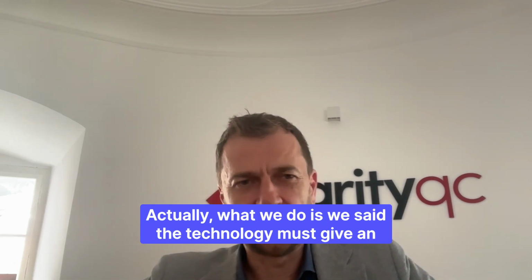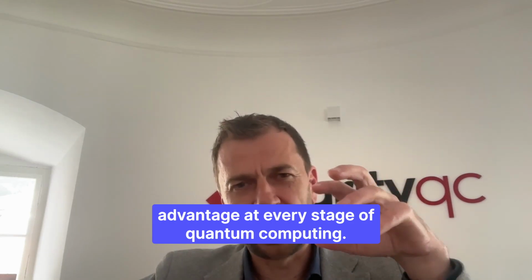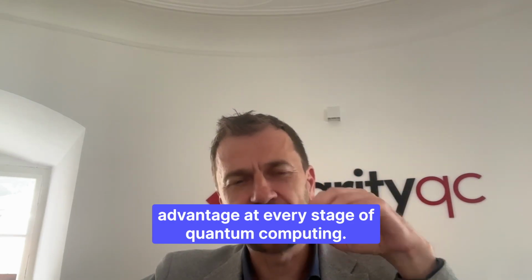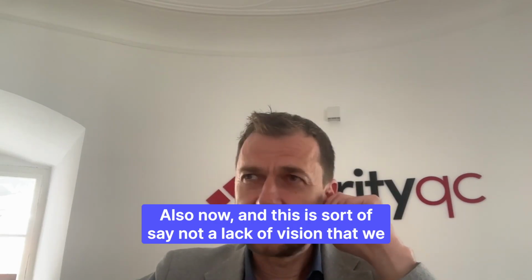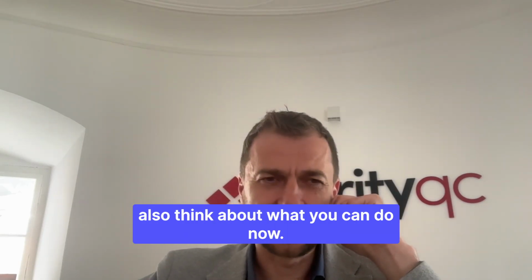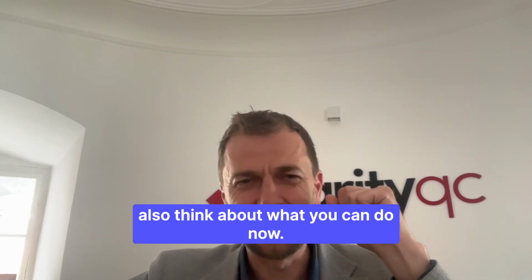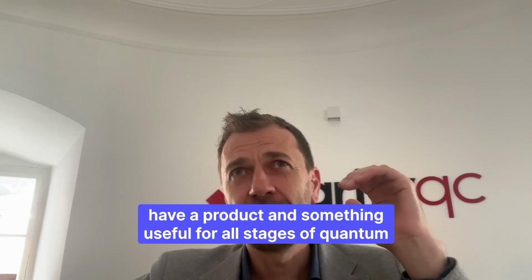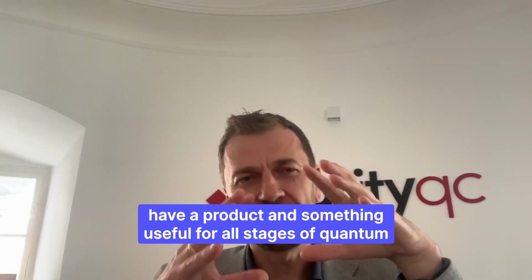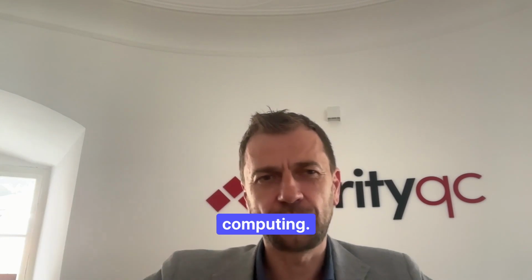Actually, we said the technology must give an advantage at every stage of quantum computing, also now. This is not a lack of vision; we also think about what you can do now. It is part of the philosophy that we want to have a product and something useful through all stages of quantum computing.